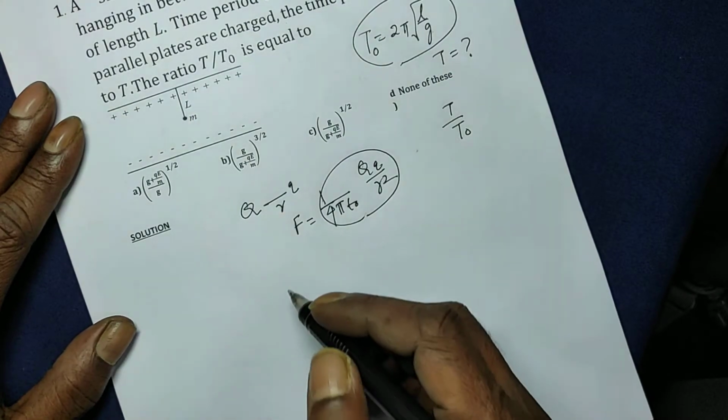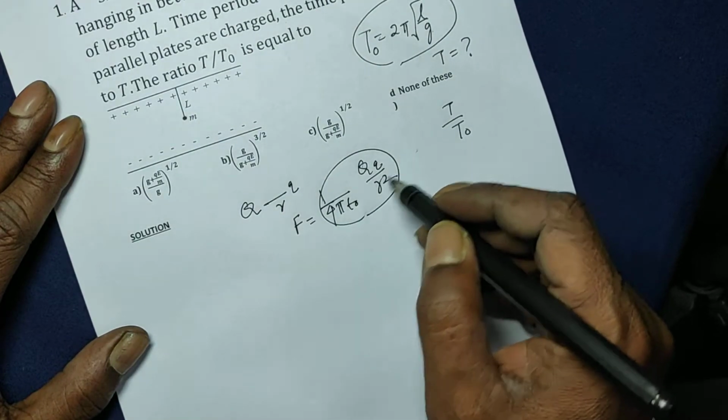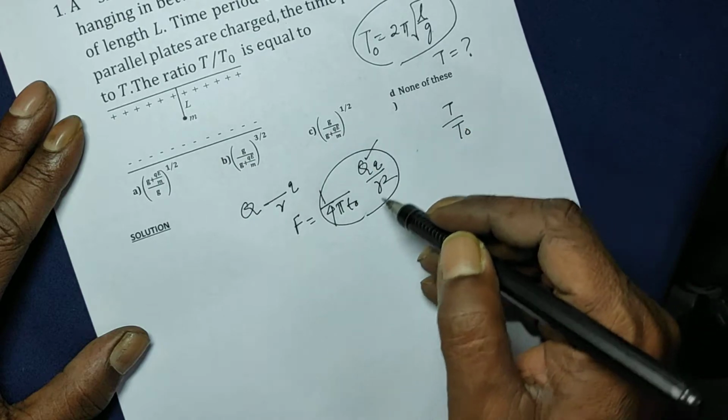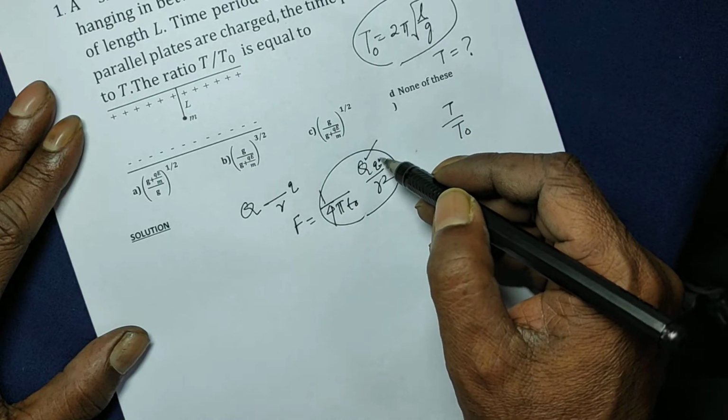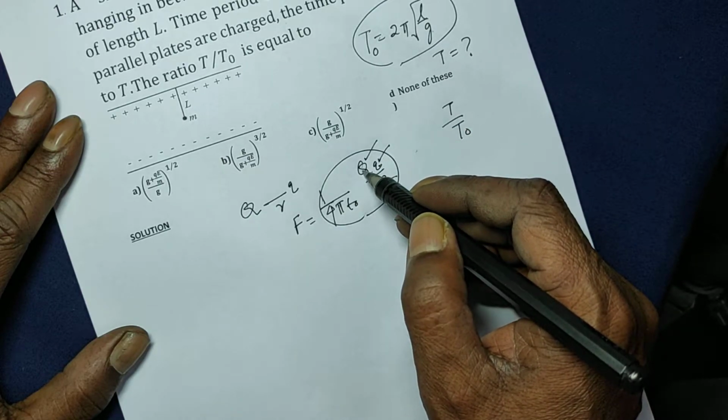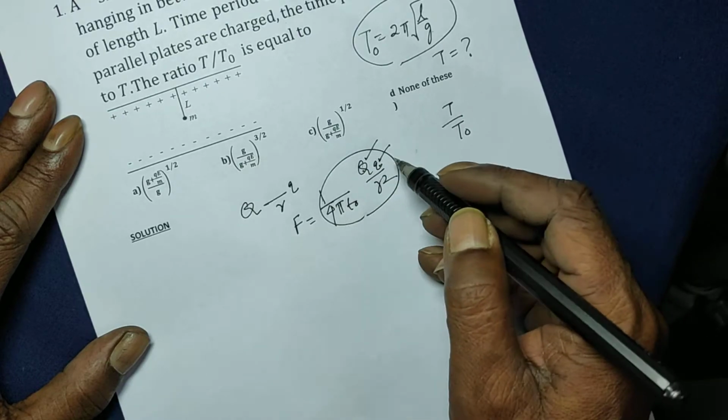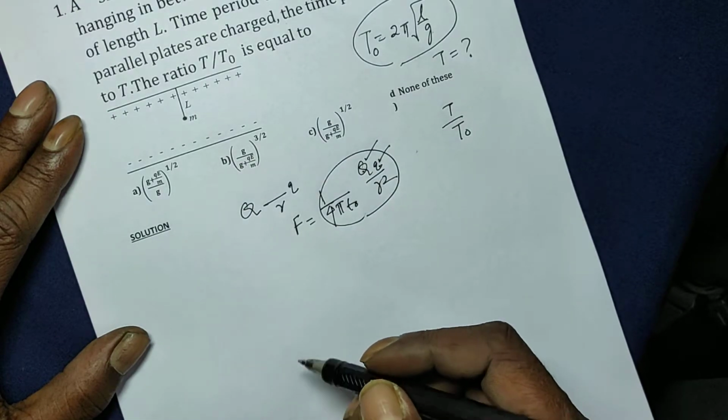I will explain. Now, who is experiencing this force? This capital Q is experiencing it due to small q, and the small q is experiencing it due to capital Q. It means the Coulomb forces are always equal in magnitude, in the ratio 1:1.